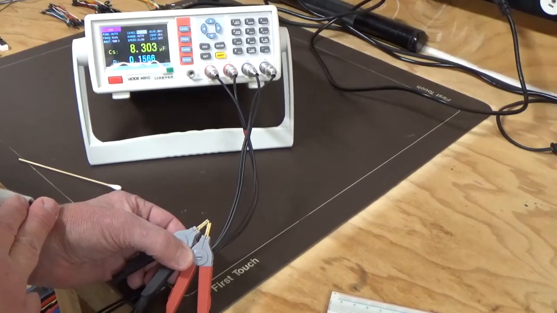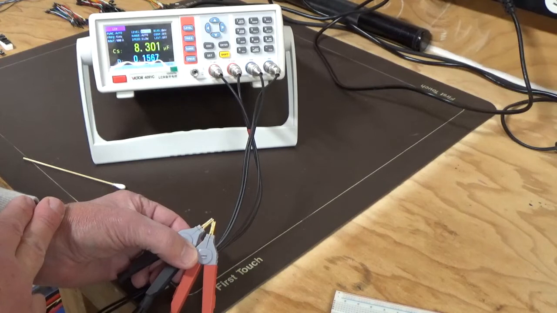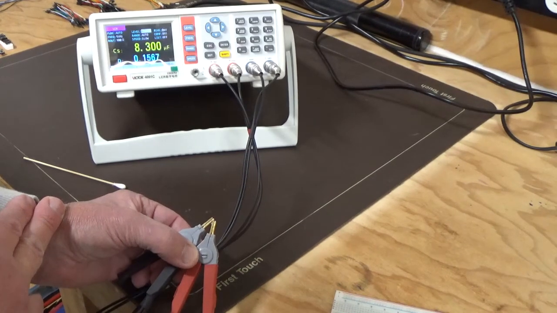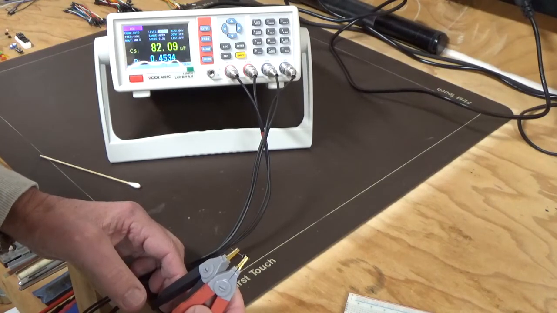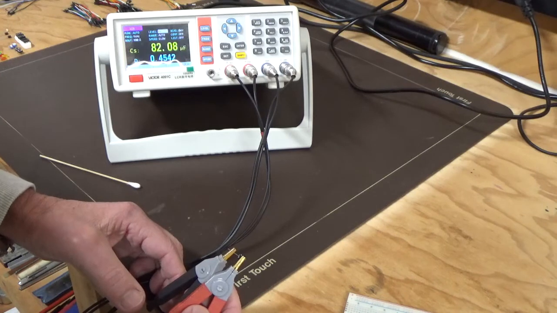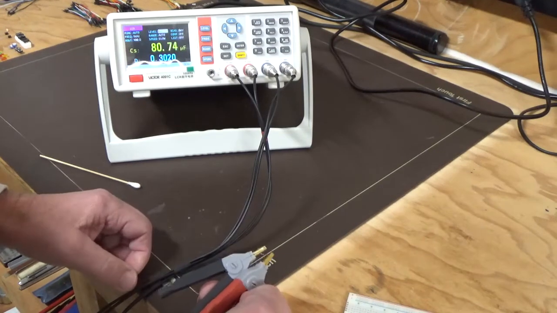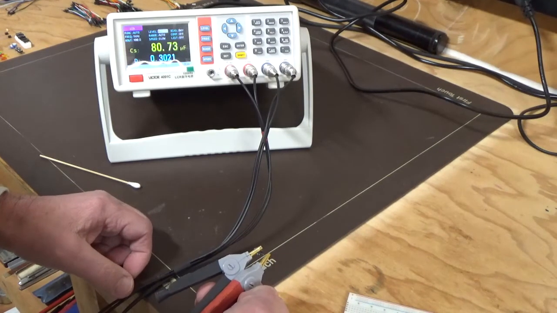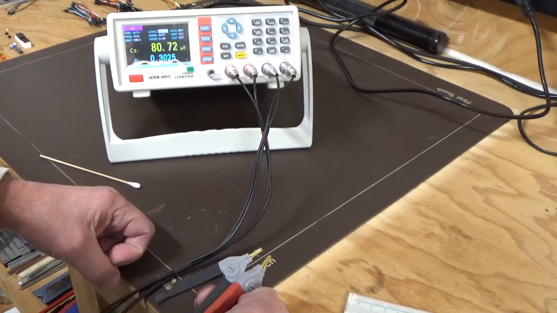So what we're measuring here is the 10 microfarad capacitor, and you can see it measures as 8.3 microfarad. So we'll just call it 8.3. So we've got one of the 100 microfarad capacitors. You can see that that's reading 82.07, so we'll call it 82.1 microfarad. And here we've got the other 100 microfarad capacitor. You can see we're getting a reading of 80.72 microfarad, so we'll call it 80.7.